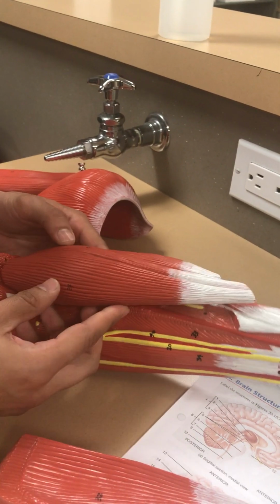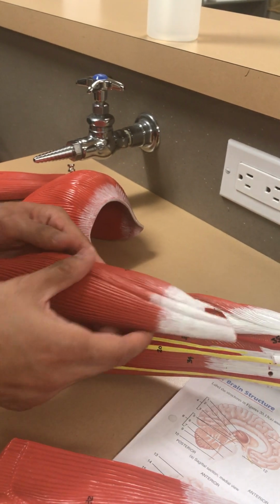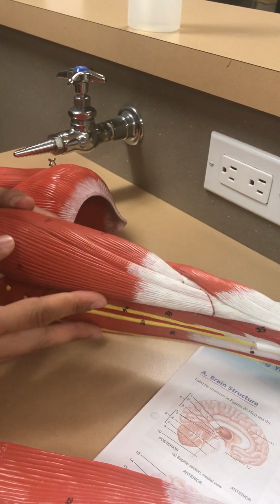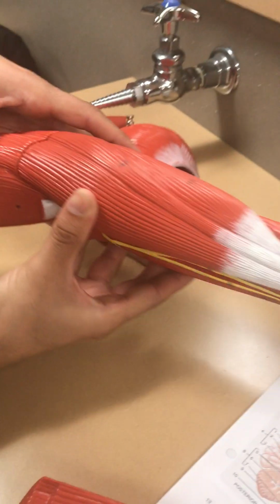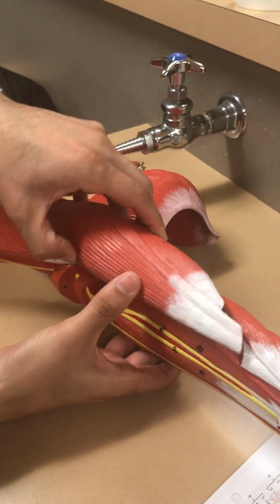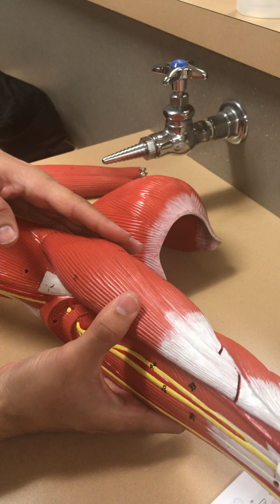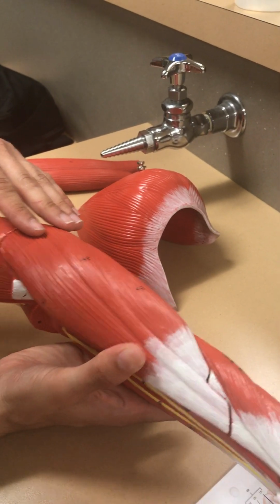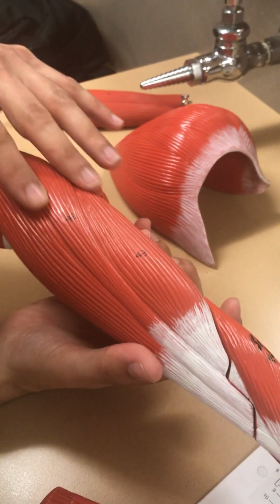We were talking about these ones already? No, we didn't actually. Let's talk about 42 and 43. So if we look at these muscle groups here, now we're moving more towards the posterior compartment, okay? So these guys right here are now part of the posterior muscle group.